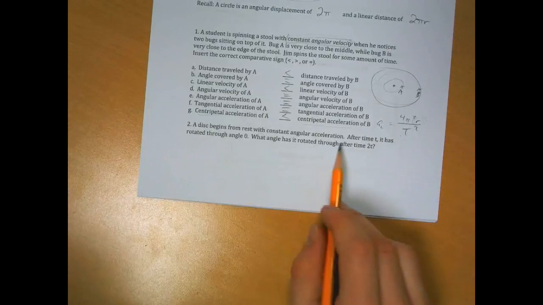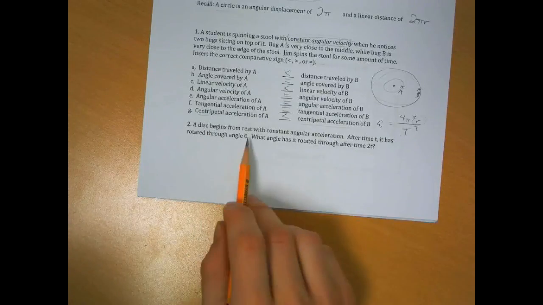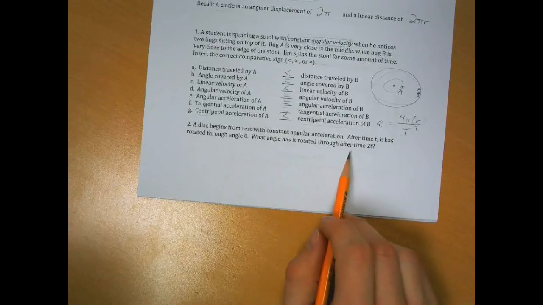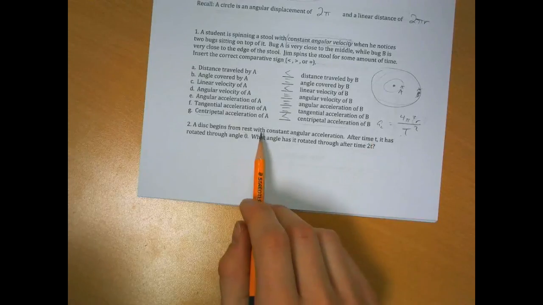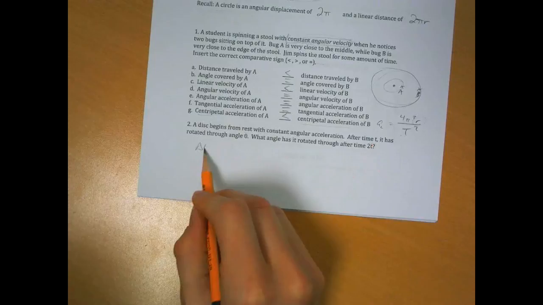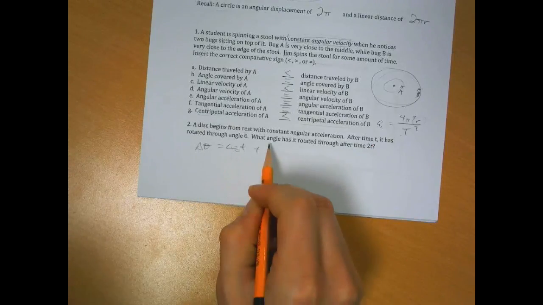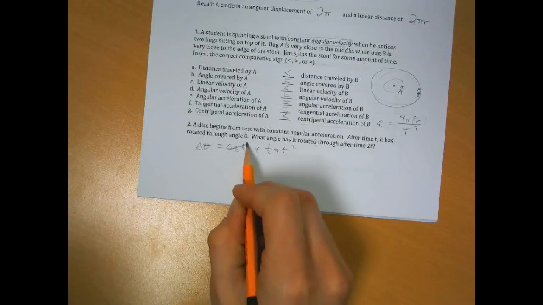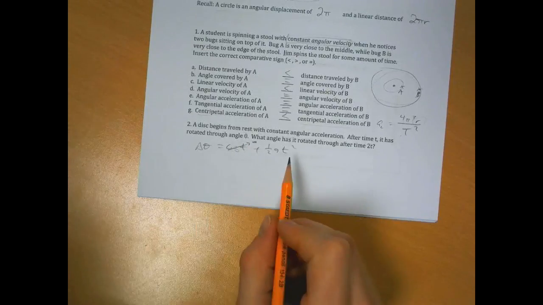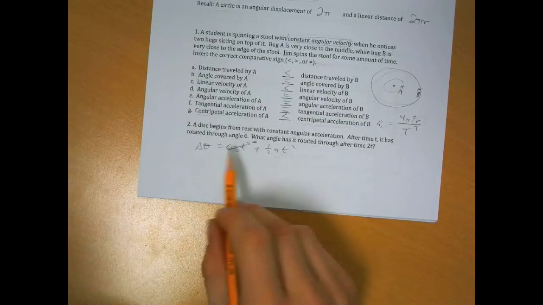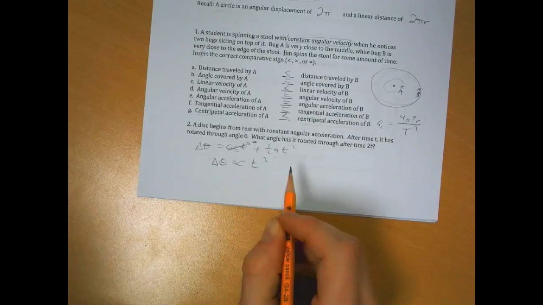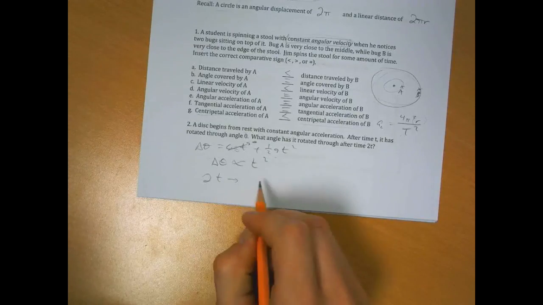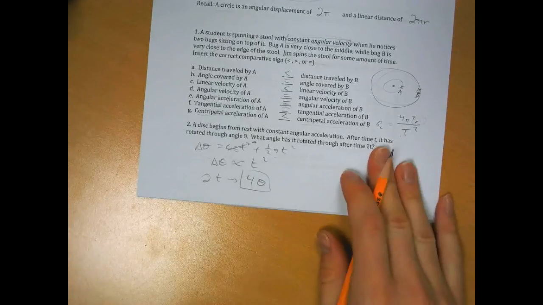A disk begins from rest with constant angular acceleration. After time t, it's rotated through angle theta. What angle has it rotated through after time 2t? Well, begins from rest, constant angular acceleration, time t, angle theta. That sounds like the time-dependent equation to me. And since we know it begins from rest, omega naught is 0. And we have the constant angular acceleration. So we can see that the angular displacement is proportional to t squared. So 2t means we get 4 times the angular displacement.